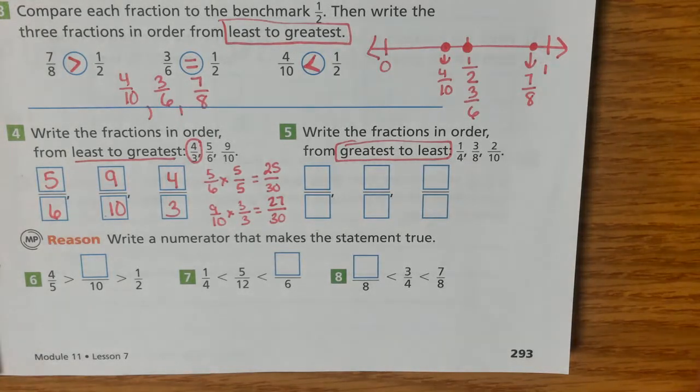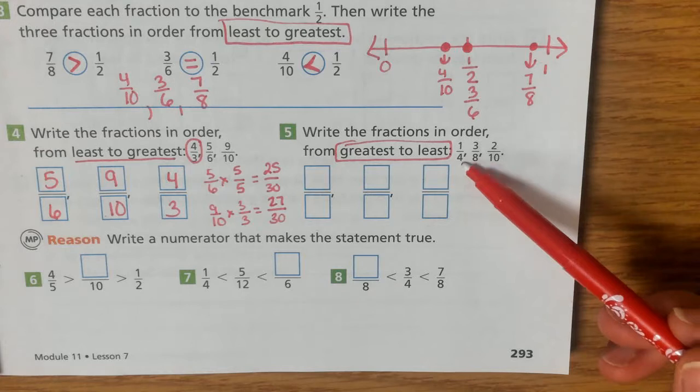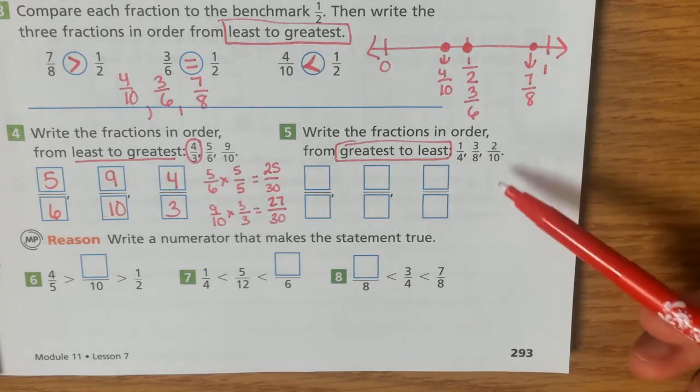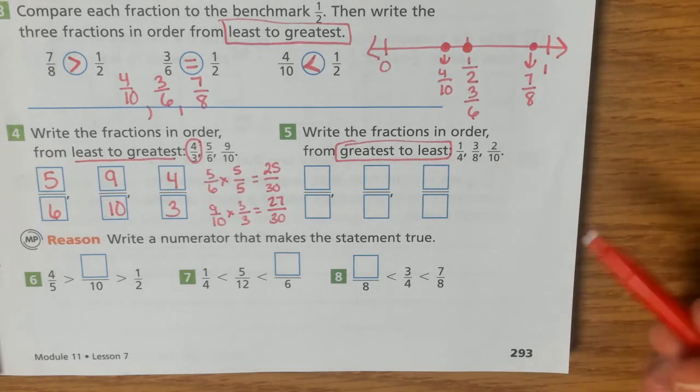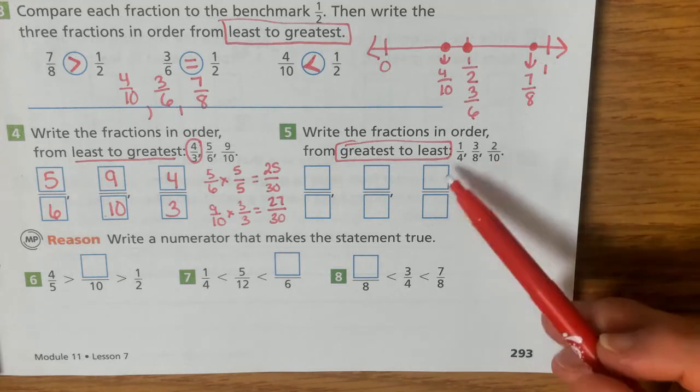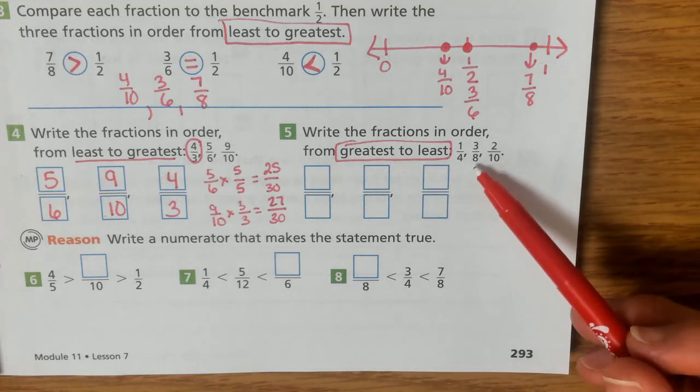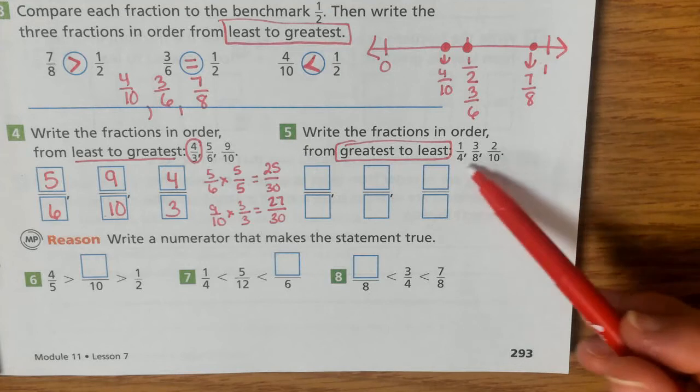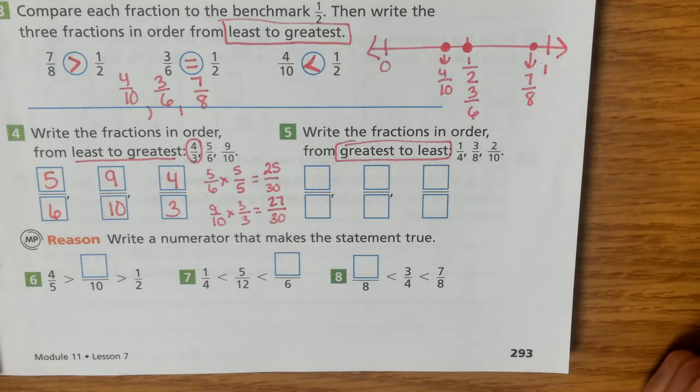Okay? So if I look at my fractions, I have 1/4, I have 3/8, and I have 2/10. So if I think about my 1/4, my 3/8, and my 2/10, is there anything that these denominators have in common?